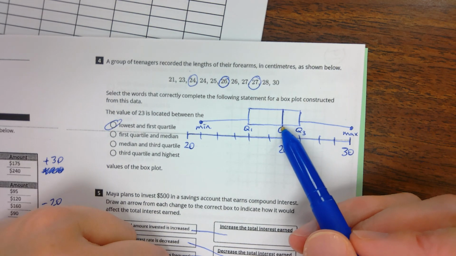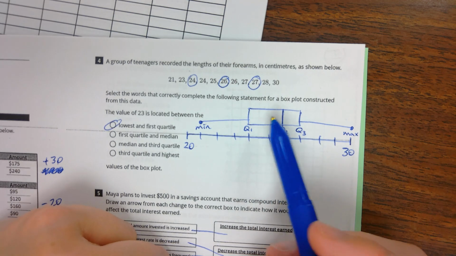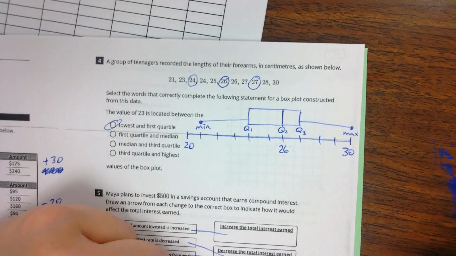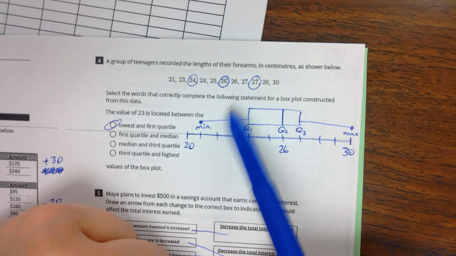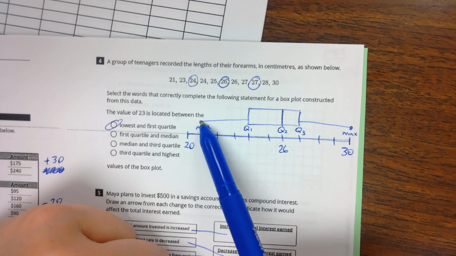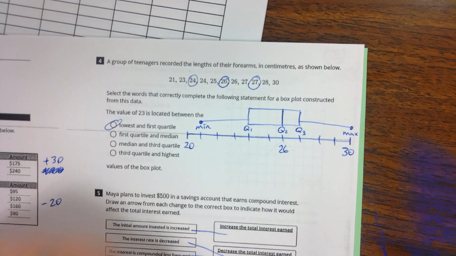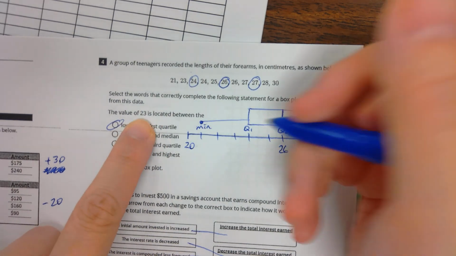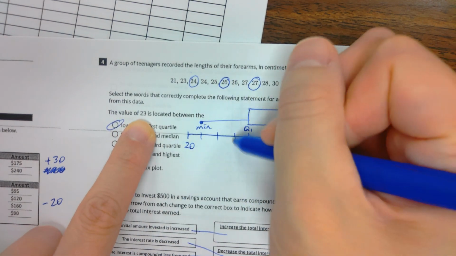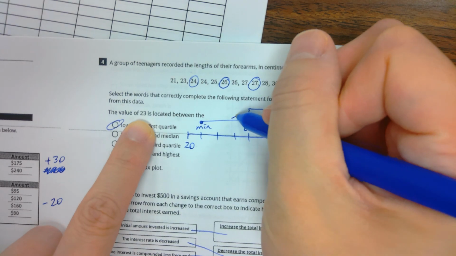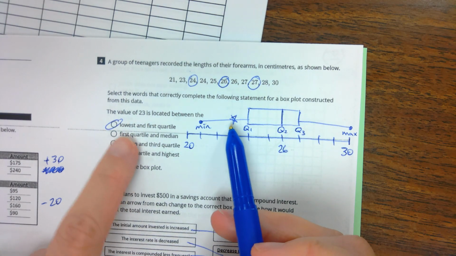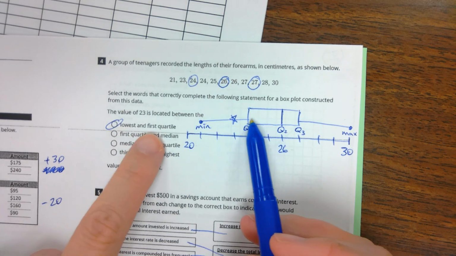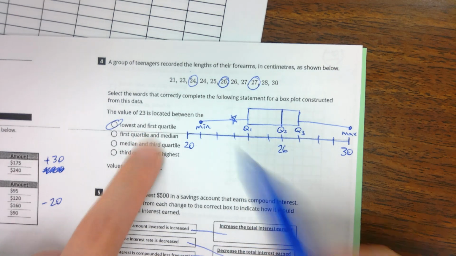Trust me, I've had students who see the question asking for the lower quartile and they thought it was the minimum value. So that's why I'm going over these terms with you guys, so that you know. 23, I want 23 right here. So this is between the lowest and the first quartile.